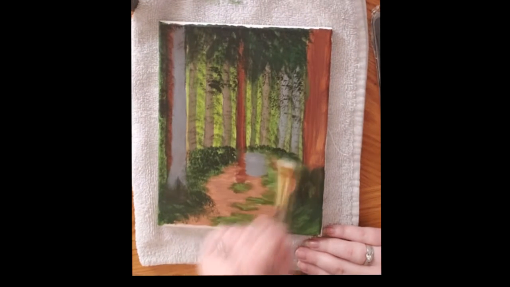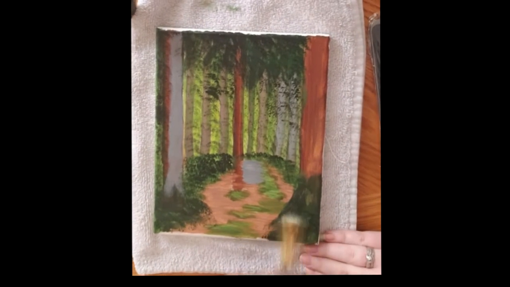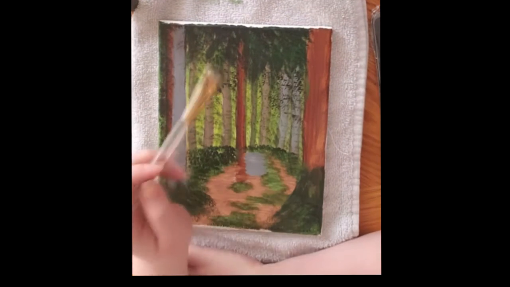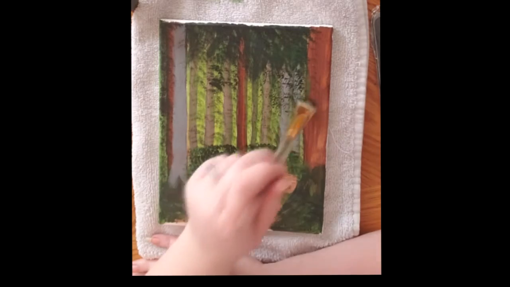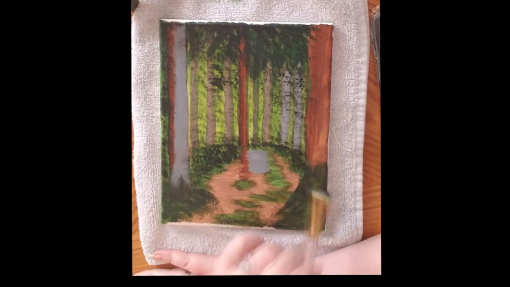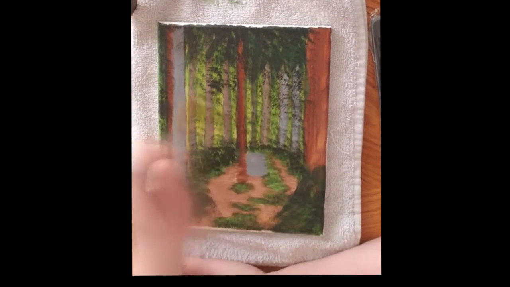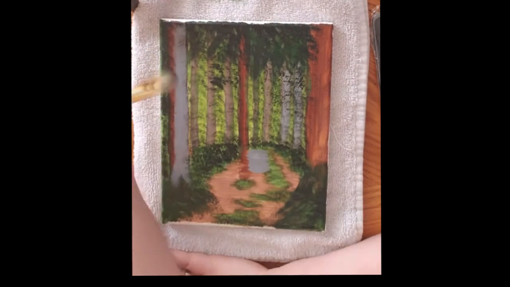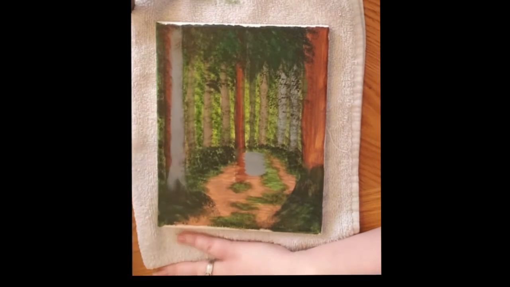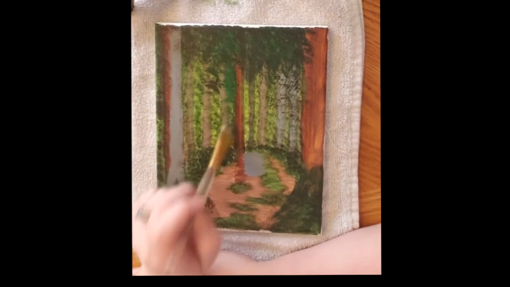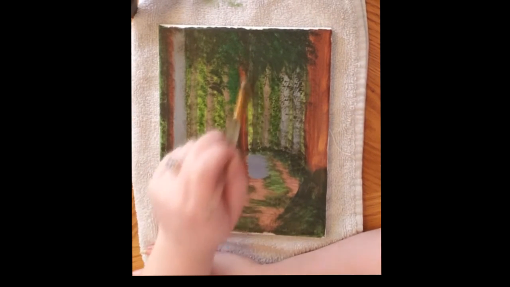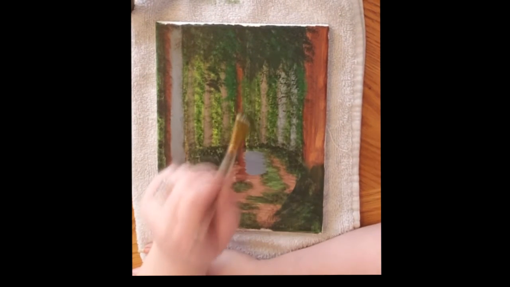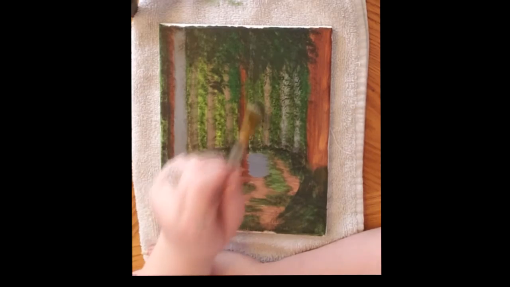Starting out, I'm blocking in all of the colors that are the primary focus in the piece, so there isn't a ton of detail. It's not really a pretty part of the process. It's just something that you have to do. You block in all your shapes, you block in all your main colors, and then as you go through it, you slowly introduce the darker tones and then the lighter tones as well.